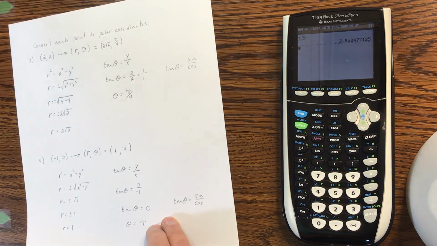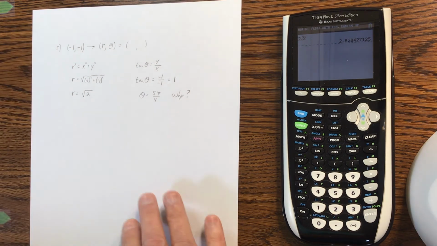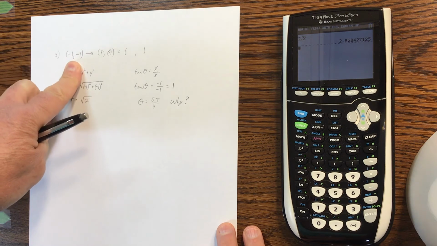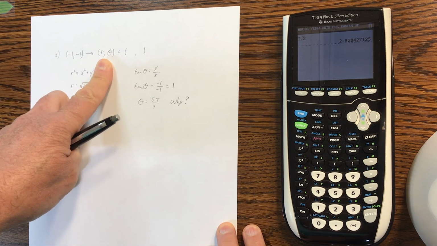Yeah, I got one more. I got to give another challenging one, okay? Number 5. One more. Here we have the point -1, -1. That's our rectangular coordinate. We want to make it into a polar coordinate.